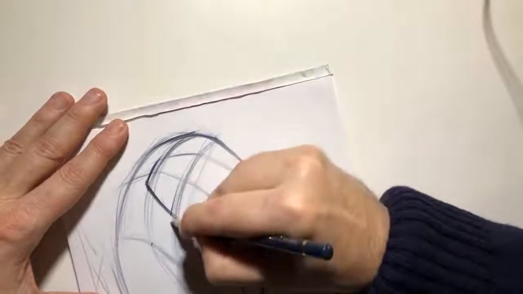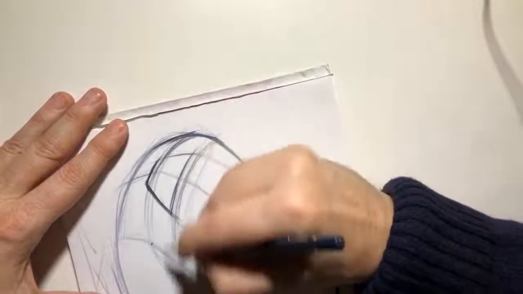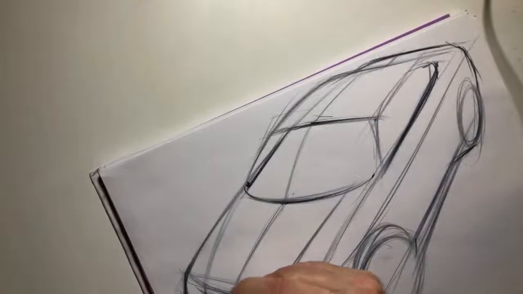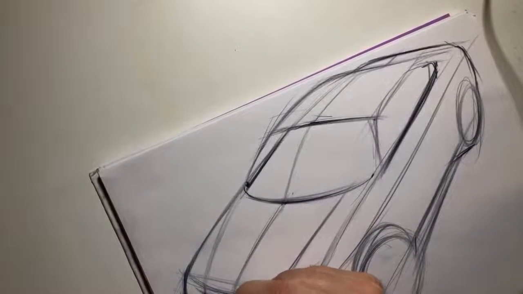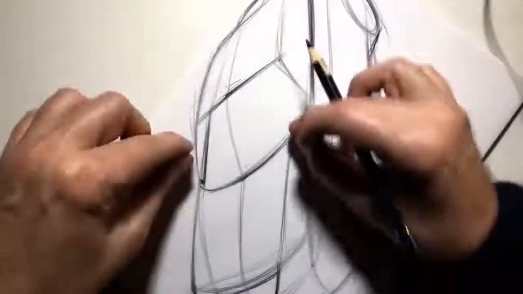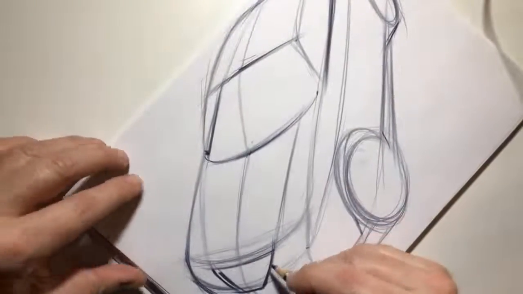Let's say that we have on this car a front grille, okay? And our grille will generate those two lines on the hood.